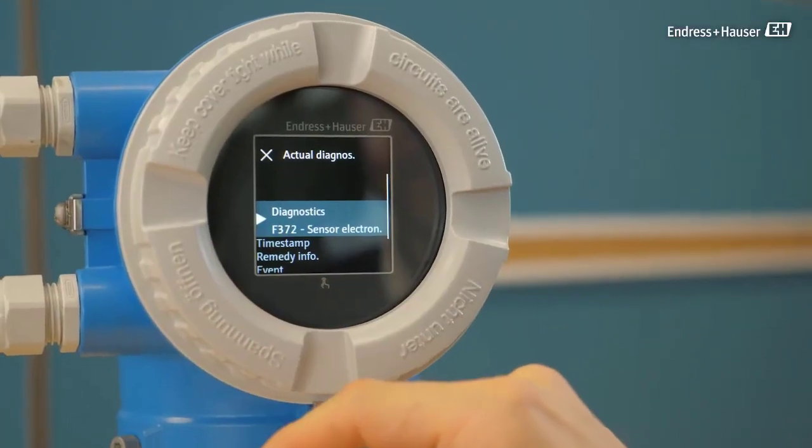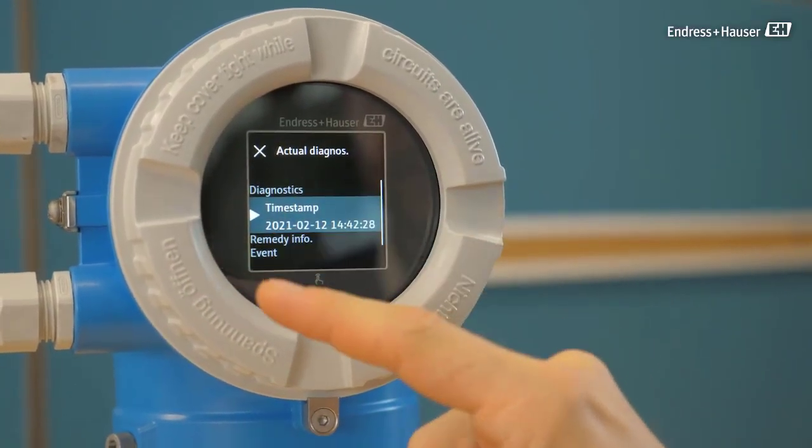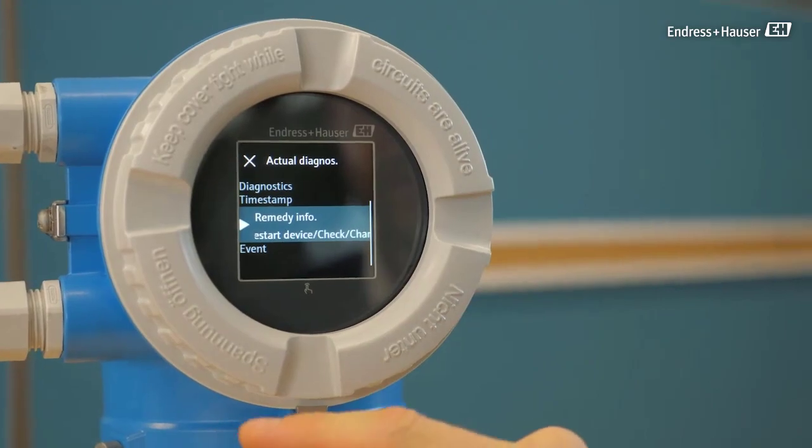Even if a warning or error signal occurs during operations, Proline 10 doesn't leave you in the lurch. The guided remedy function visualizes the concrete cause and offers appropriate remedies. You choose the solution you think is the best, which leads you back to error-free operation. Needless to say, all of these functions are available not only via the local display, but also wirelessly in real time with the help of the SmartFlow app.